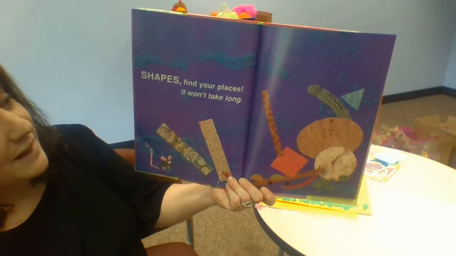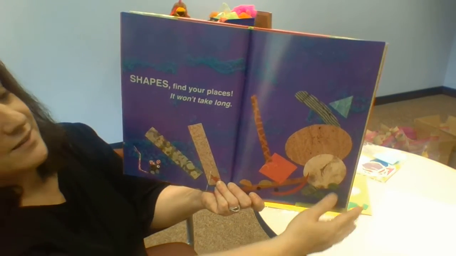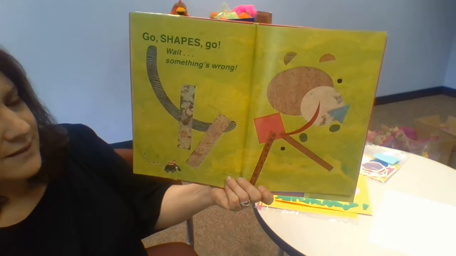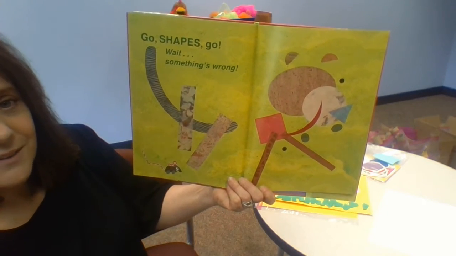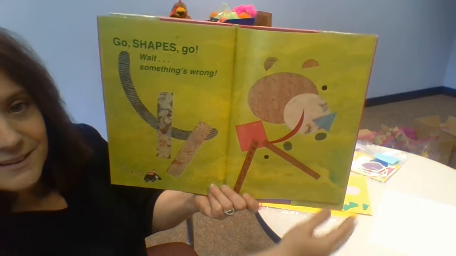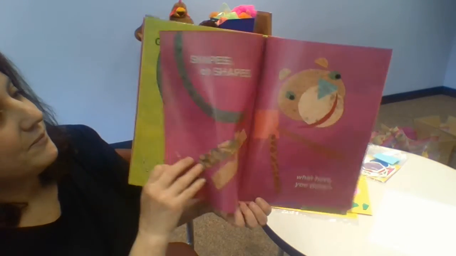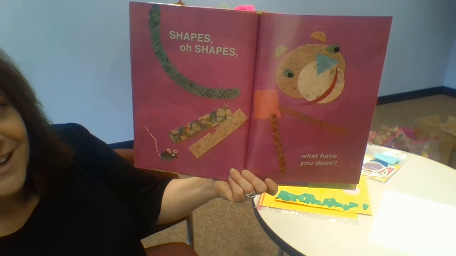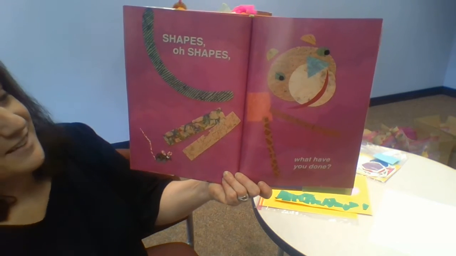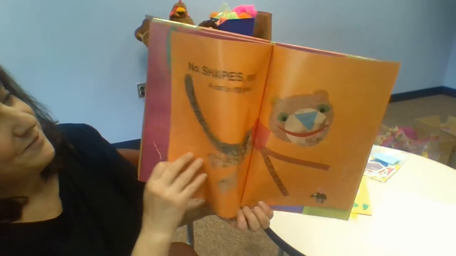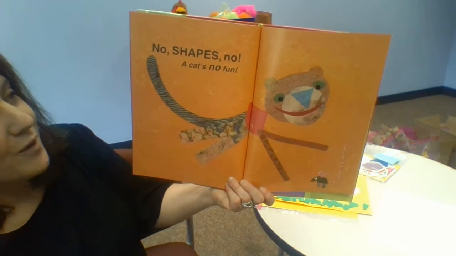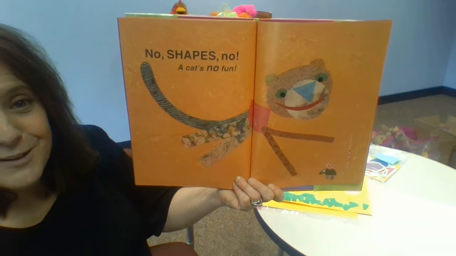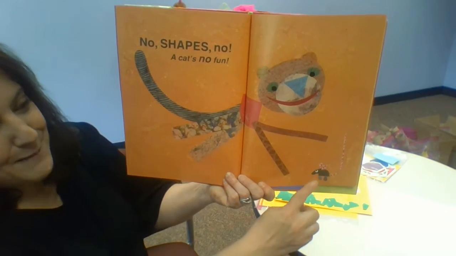Shapes, find your places. It won't take long. Go, shapes, go. Wait! Something is wrong. Does that look like the monkey? Shapes, oh shapes, what have you done? No, shapes, no. A cat's no fun. All those shapes look like a cat now. Does the mouse like the cat?